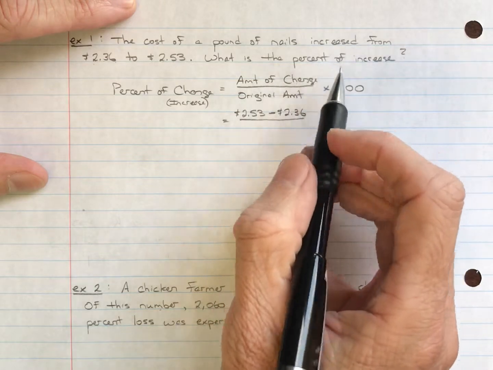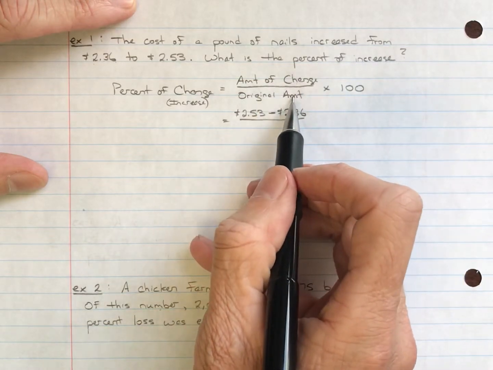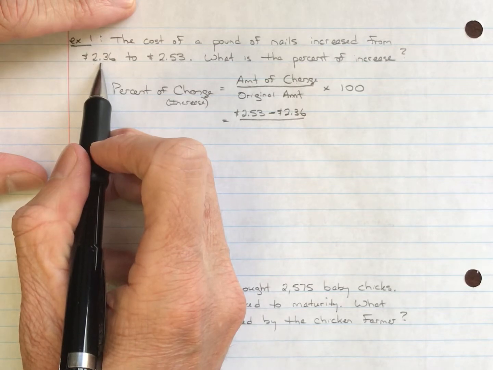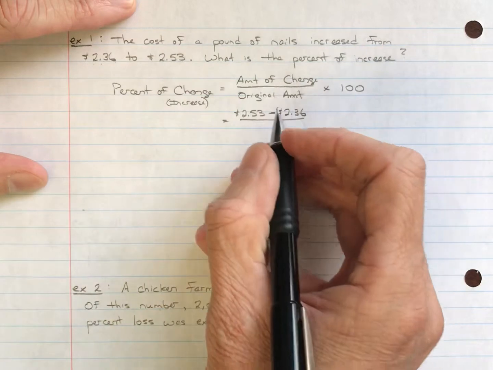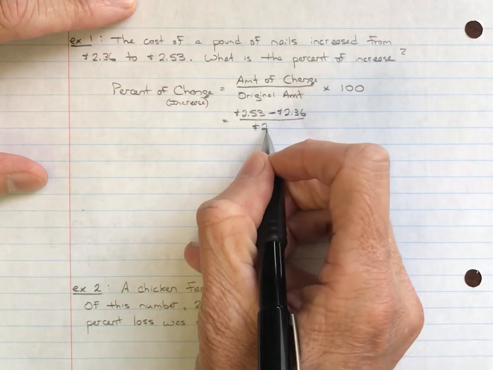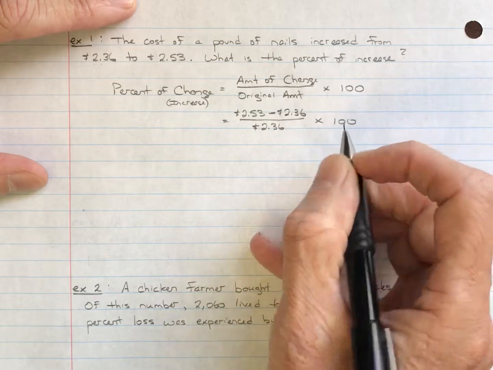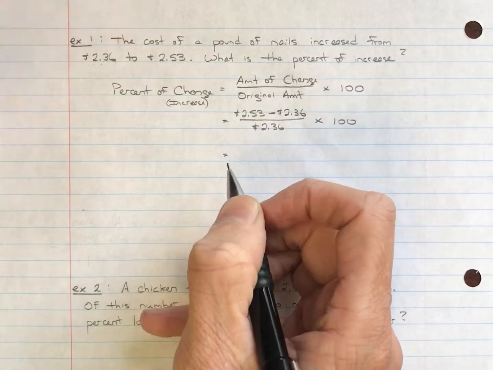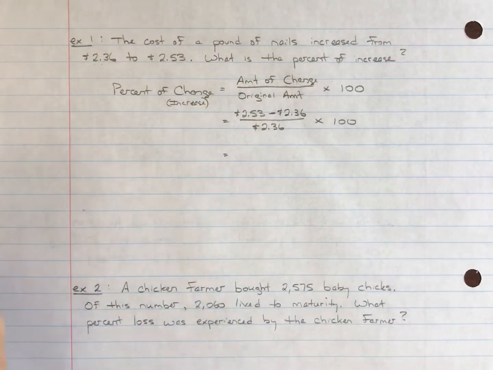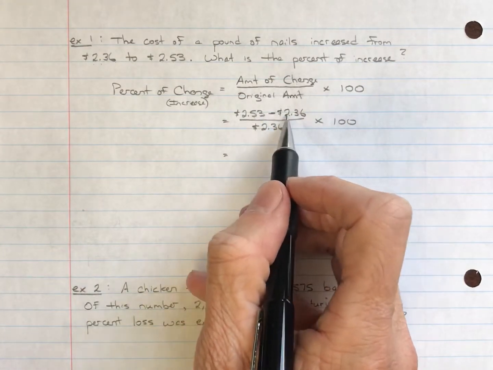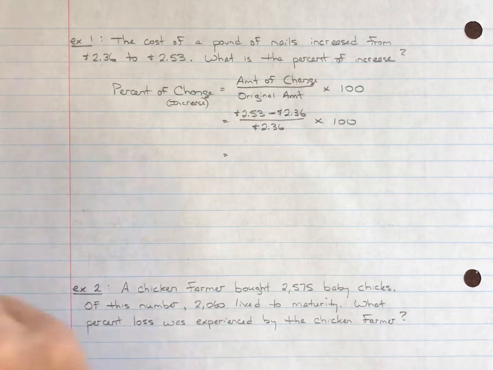Okay, divided by the original amount. Well, originally it started at $2.36. That was the beginning amount, or the original amount, and it increased from there. So we're going to divide this by $2.36 and then multiply that by 100. Let's include this step in here. I'm going to take out my calculator and simply do this subtraction problem.